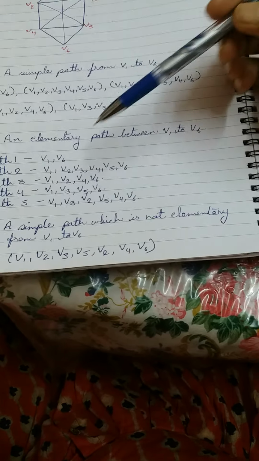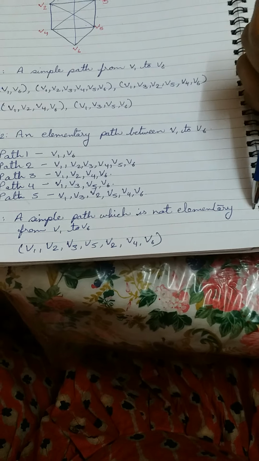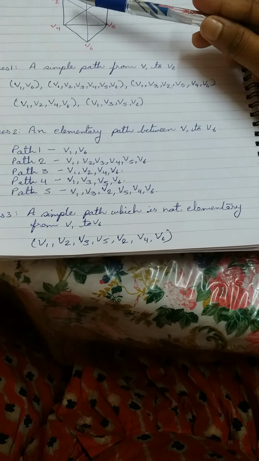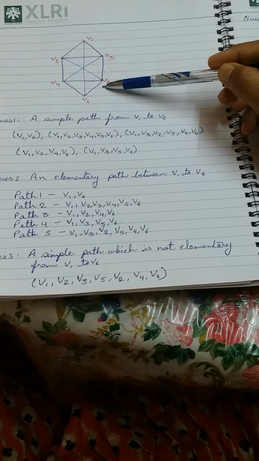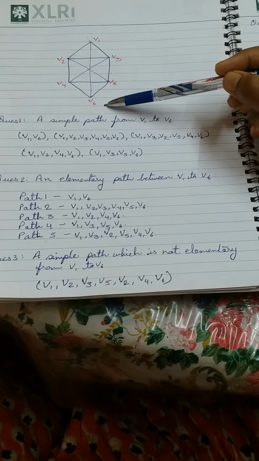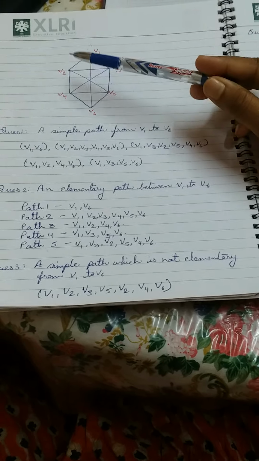A path which is simple and not elementary from V1 to V6 should be V1, V2, V3, V5, V2, again V4 and V6. In this, V2 is repeated.